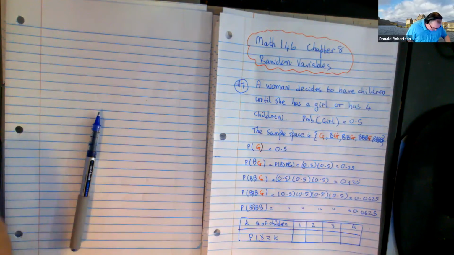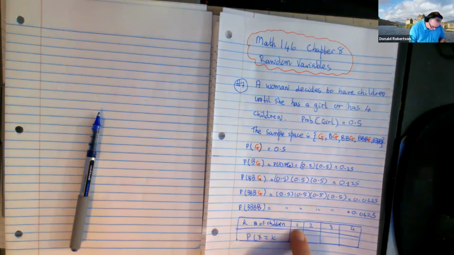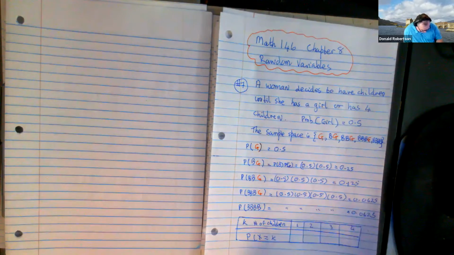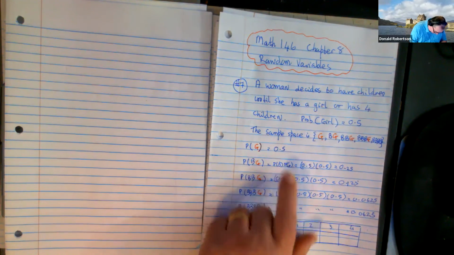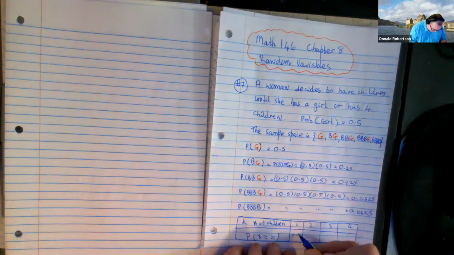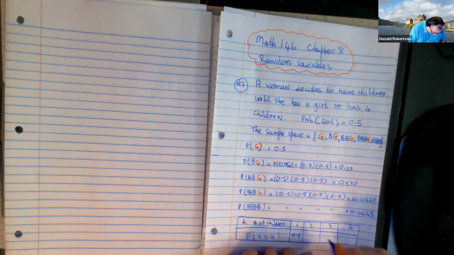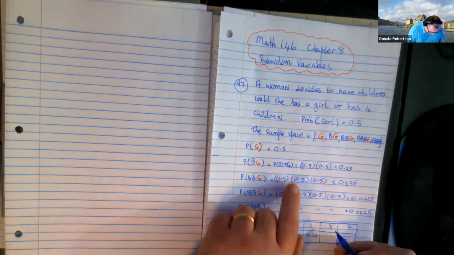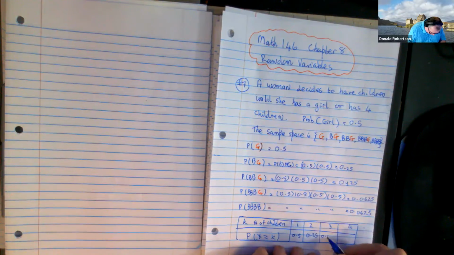This is your answer. And then they've got a little probability distribution here, where K is the number of children she ended up with in her family. She could have 1 person in her family, and that's because she got a girl. And that's 0.5. She could have 2 kids in her family, and that happens with a probability of 0.25. 3 kids in her family has a probability of 0.125.